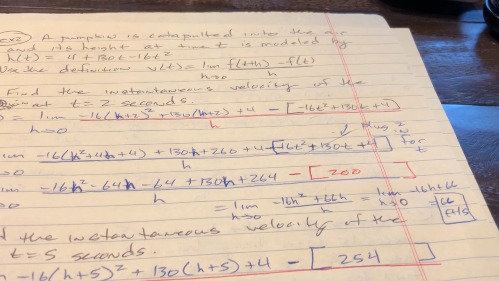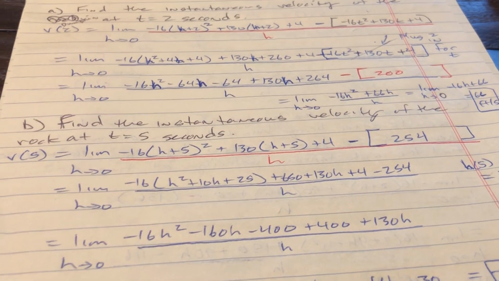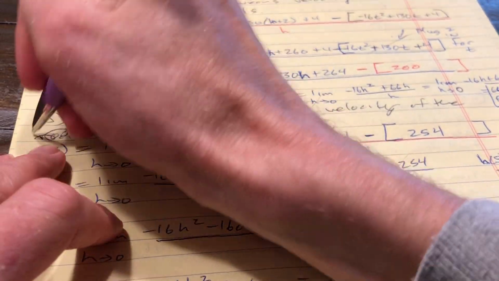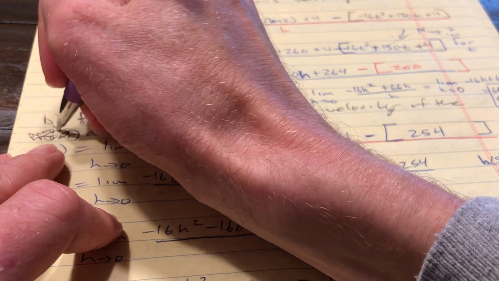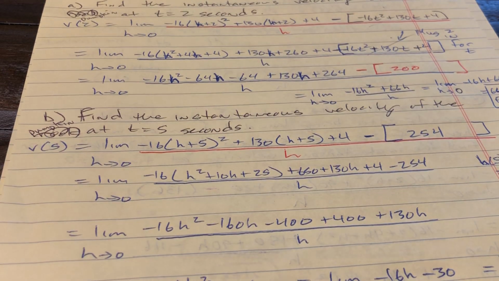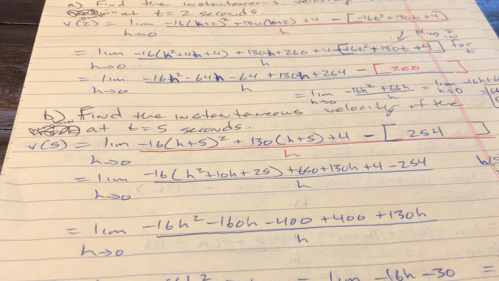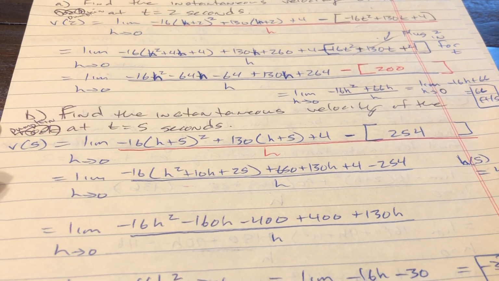It's still going up. Find the instantaneous velocity of the same, gosh, why did I write rock? Hopefully I didn't have this typo a few years ago. This was the official notes we used when SLU was in the building. At time t equals 5 seconds.